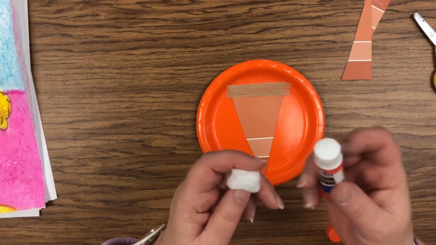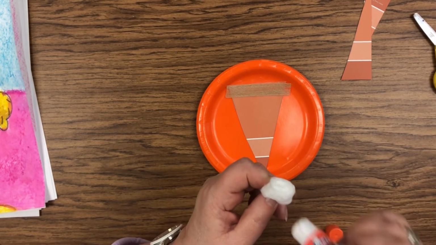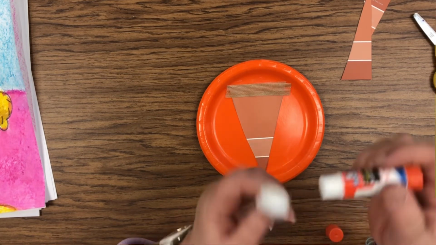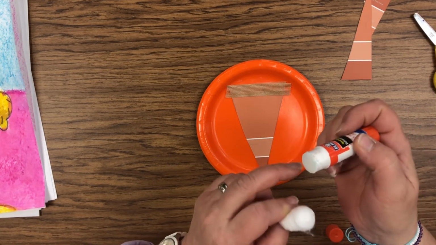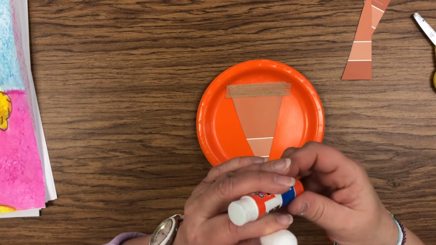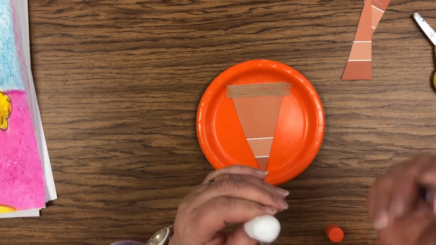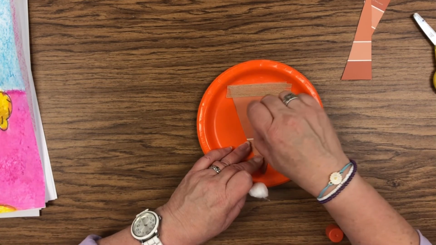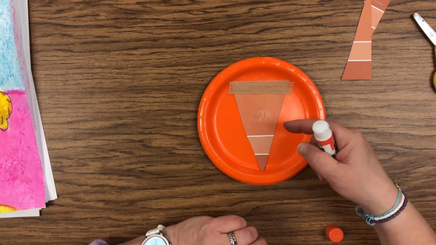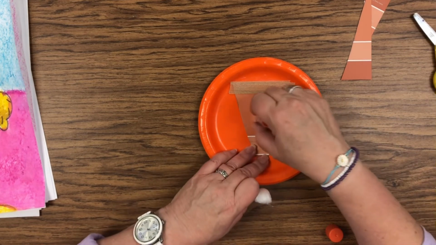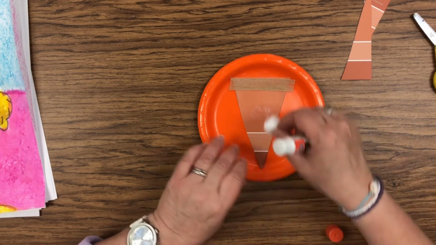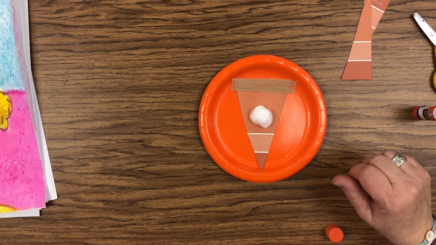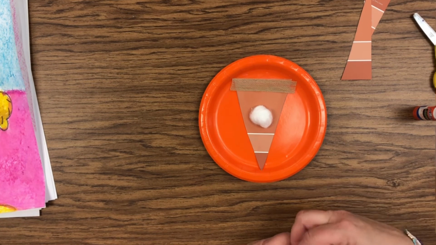Do not, friends, do not put the glue on the piece of cotton, because if you try to put glue on this, it's going to just get a lot of cotton on your glue, and that will not be good. It will be so messy. So put this glue on your pie. Where do you put the glue? On the pie. Good job. Then get a nice spot of glue there, and stick on your whipped cream. And there you have it. A lovely piece of pumpkin pie, all ready for Thanksgiving.